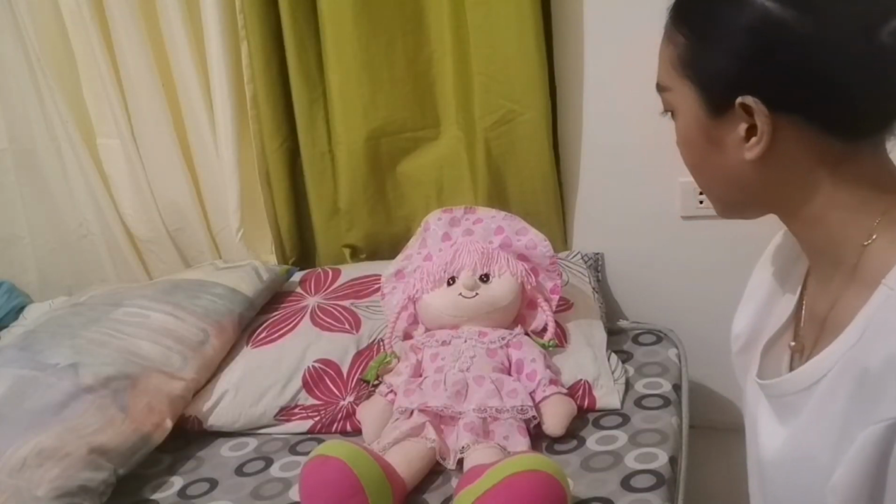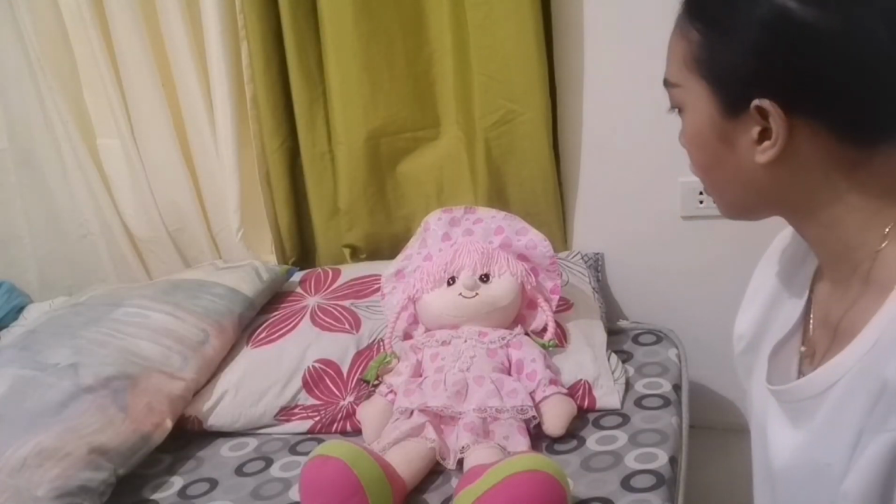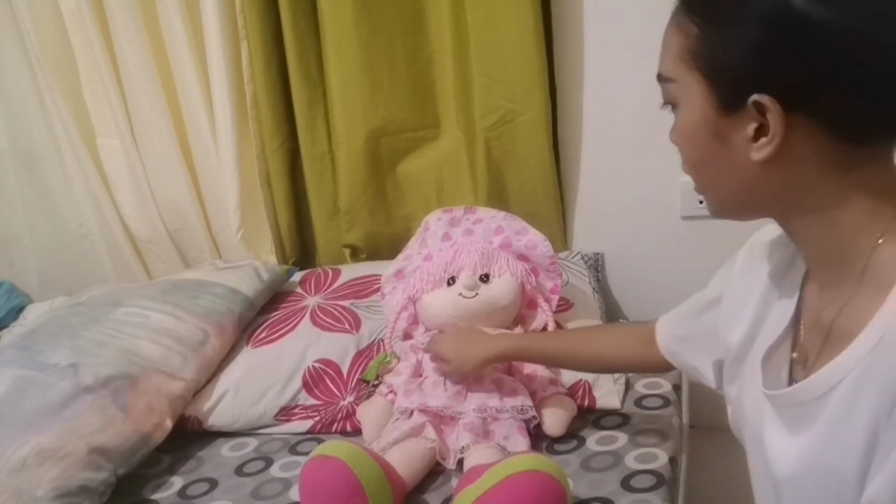So in this procedure, we will be examining the anterior thorax of the patient. Have the patient lie in a supine position and breathe normally. So ma'am, we will be examining the anterior thorax. Just breathe normally, ma'am.